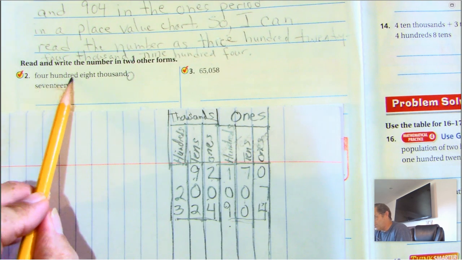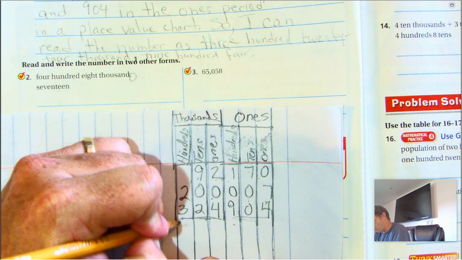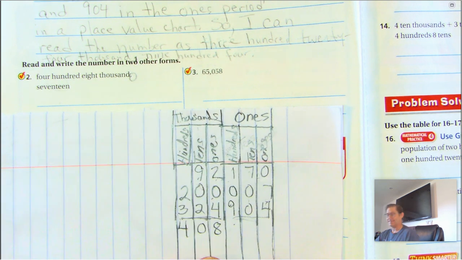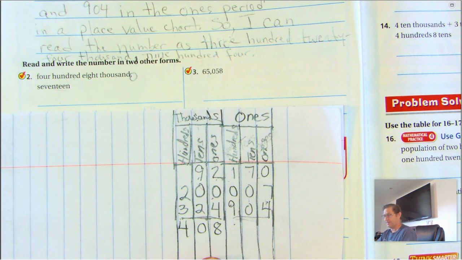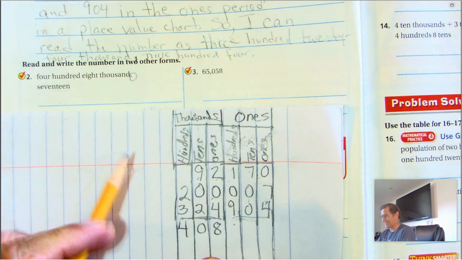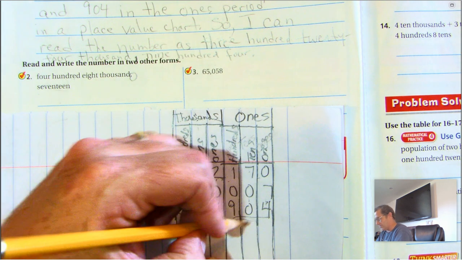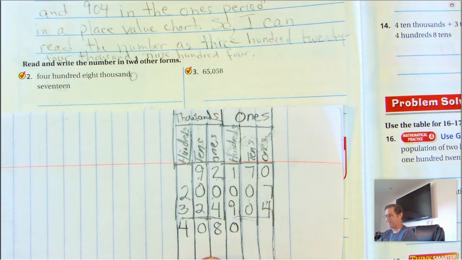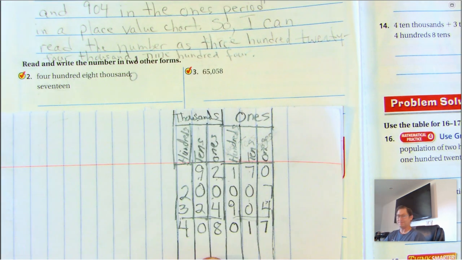So 408,000. So let's just start there. 408 in the thousands period. Then 17. So I didn't say 100, so there must be no hundreds. 17. That would be 10 and 7 ones.